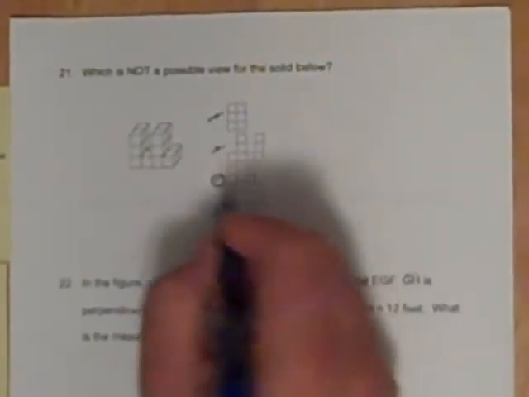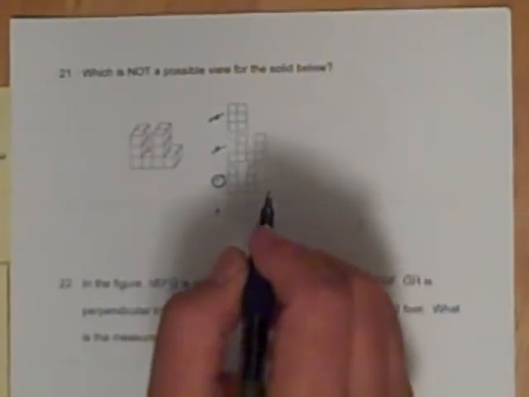And we can check this one, and that would be the one from the bottom, so that doesn't work. The answer is C.